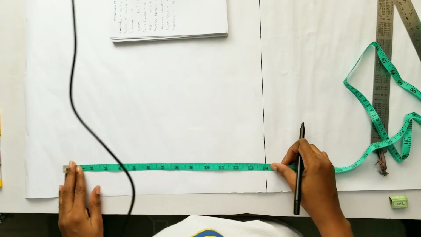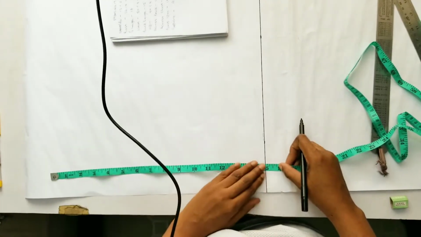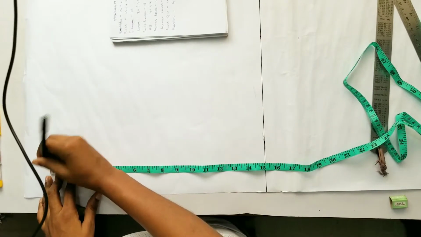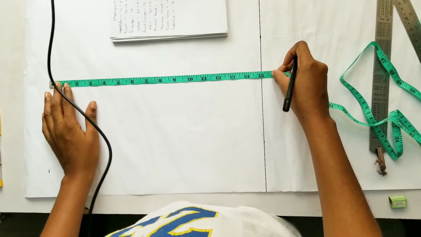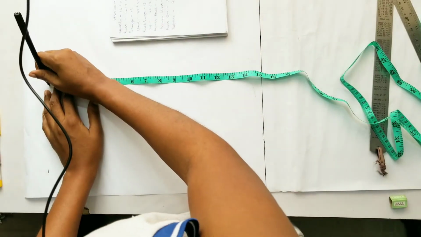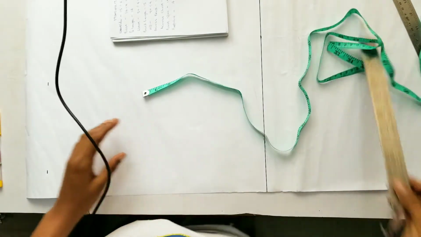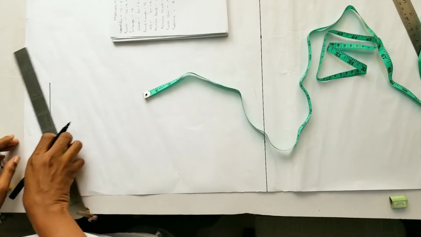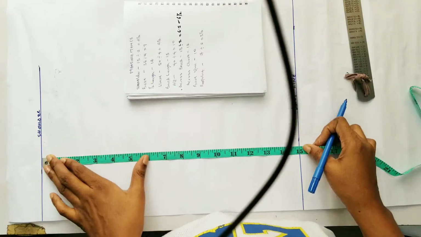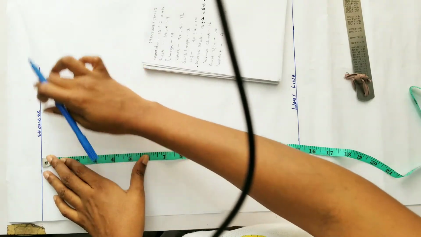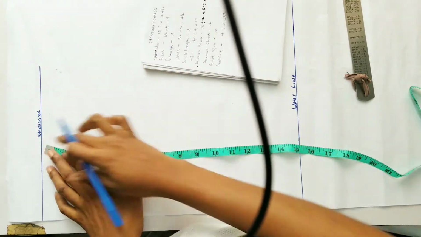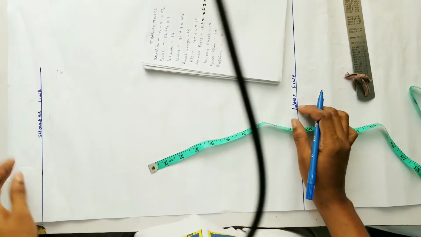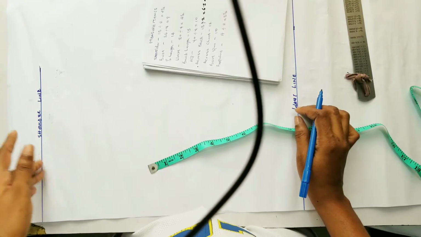Now you come on this half length line, place your 15 inches wherever it stops at the top, and mark it. Measure another point. Remember what I said about marking at least 2 points so that you can get a straight line. Then you rule. Measure it at least at 2 points so that you can get a straight line. When you draw that straight line, this is your shoulder line. This line will help you get your neckline and your shoulder line.